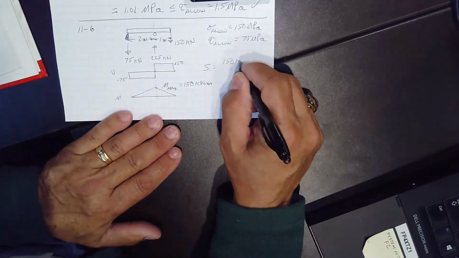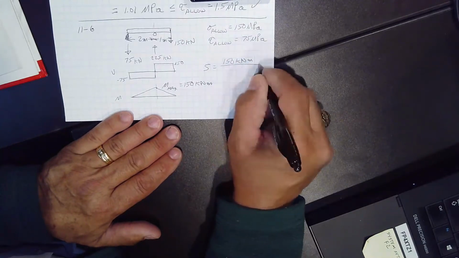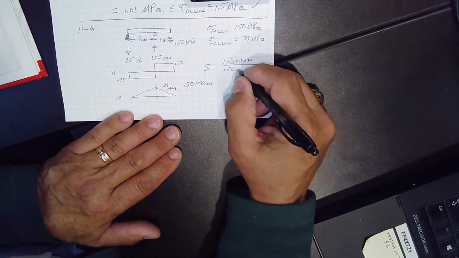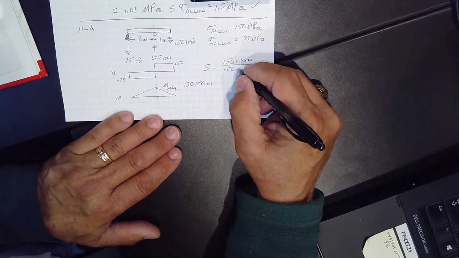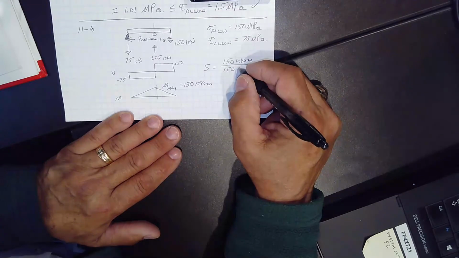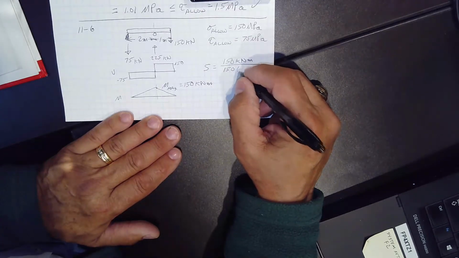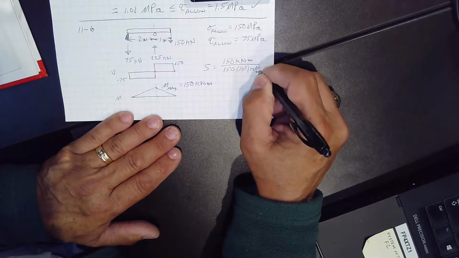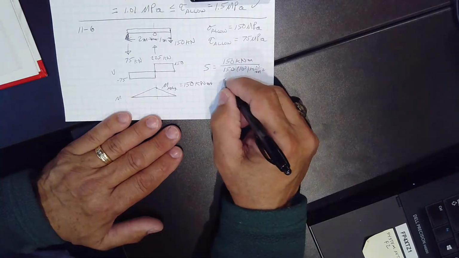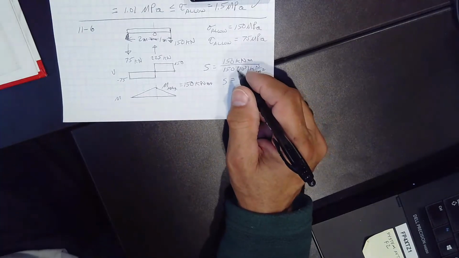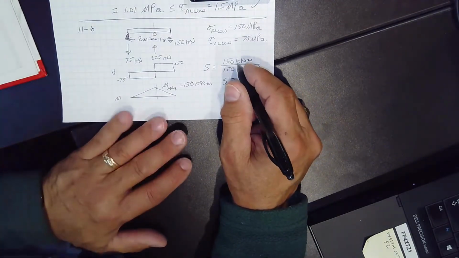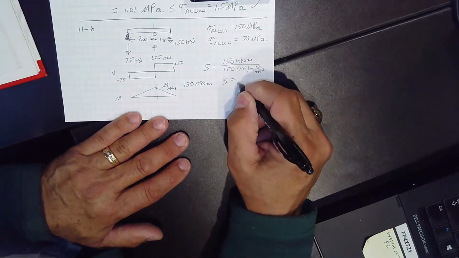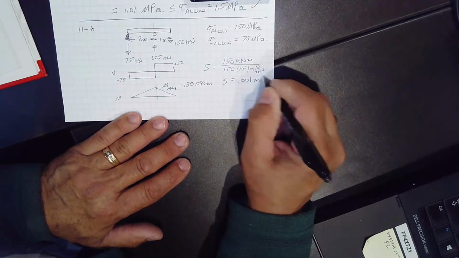So S is 150 kilonewton meters over sigma allowable, which is 150 times 10 to the third kilonewtons per meter squared. So S is equal to 0.001 meters cubed.